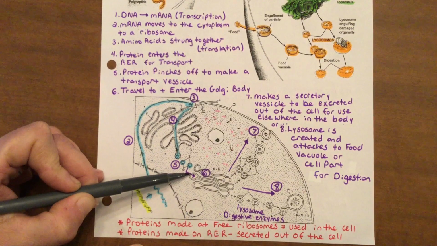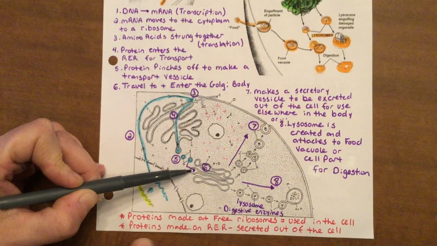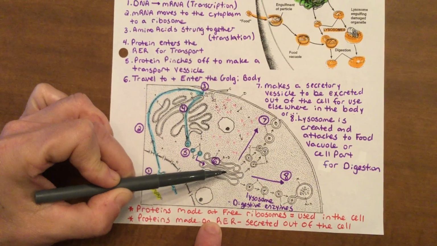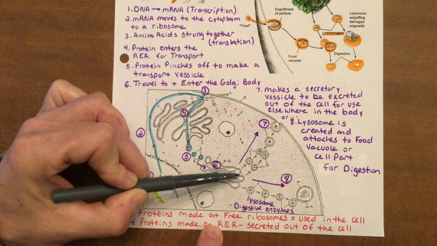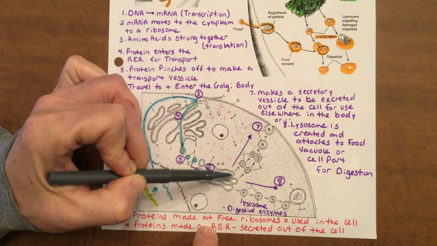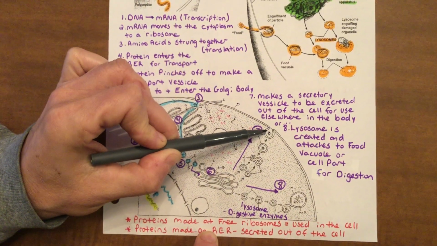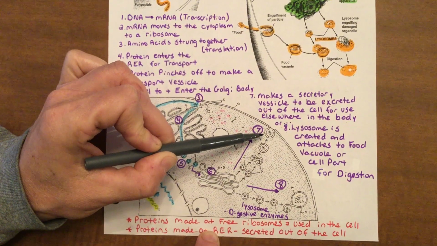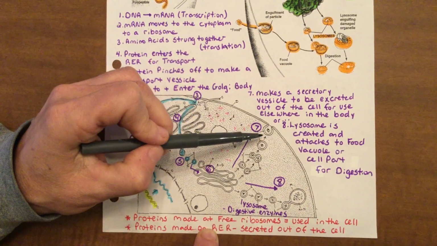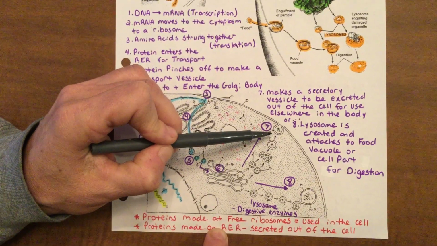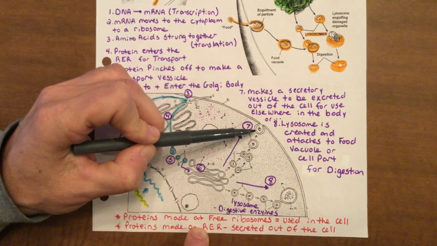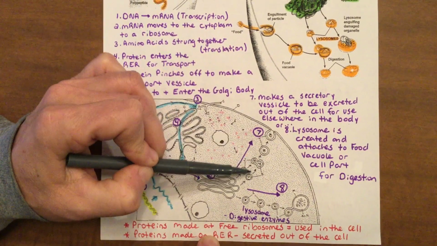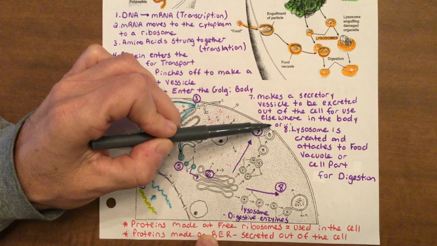From there, that transport vesicle makes its way into the Golgi body or Golgi apparatus, gets packaged, it gets sorted, it figures out where it's going to go, and one of two things can happen. So let's say we're going to secrete it out of the cell. We make a little vesicle so that it can be secreted out of the cell. So let's say when we did the little cracker activity and you guys put cracker in your mouth to digest it down, salivary amylase, which is an enzyme, which is a special type of protein, was released from your salivary glands. This is how it got released. It got released through a little vesicle, exocytosis, into the mouth to break down your cracker.